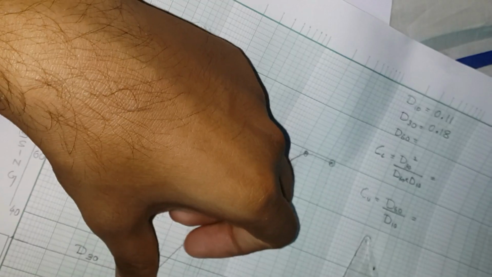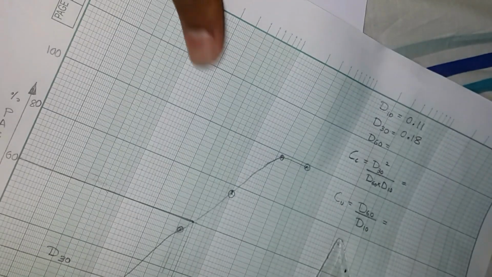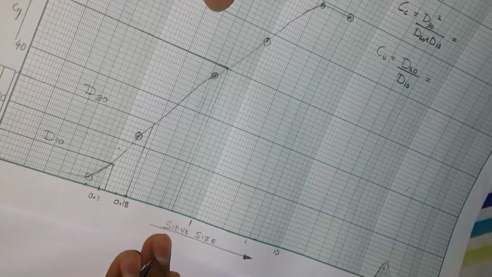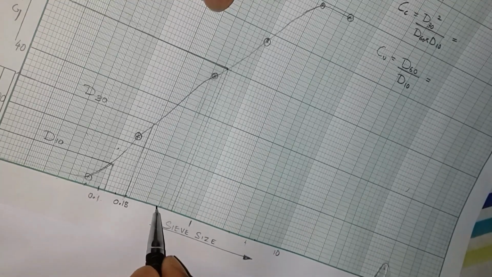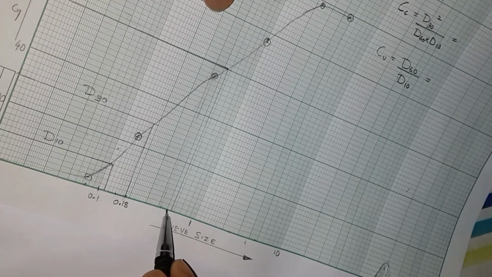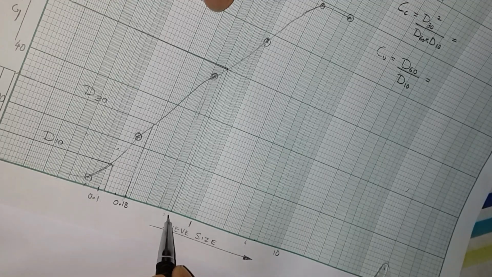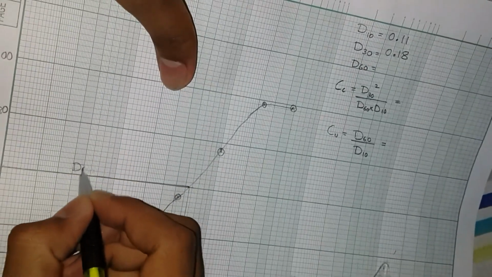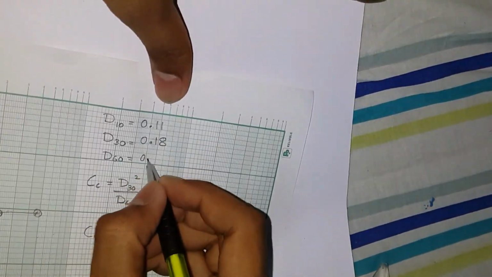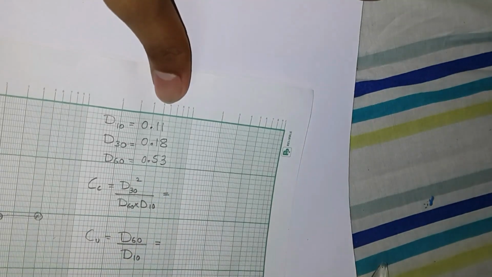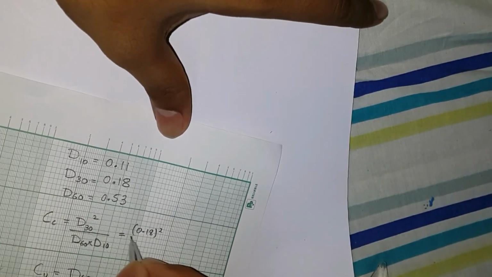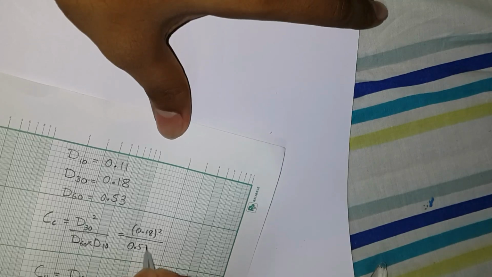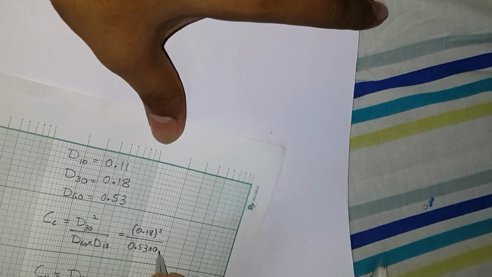It gives the value 0.53. D60 is 0.53. Then substitute in the equation d30 squared divided by d60 into d10.